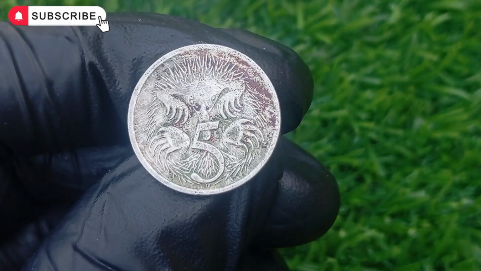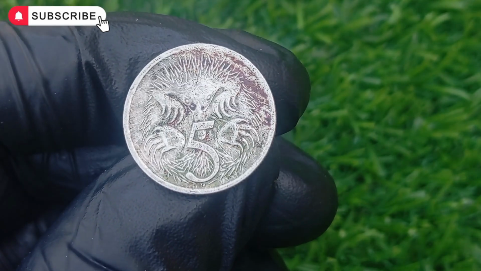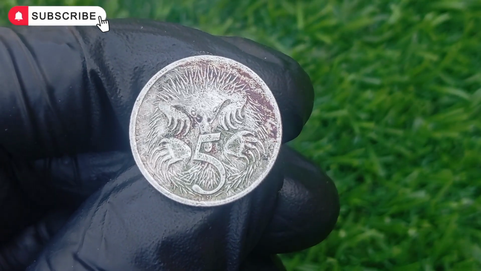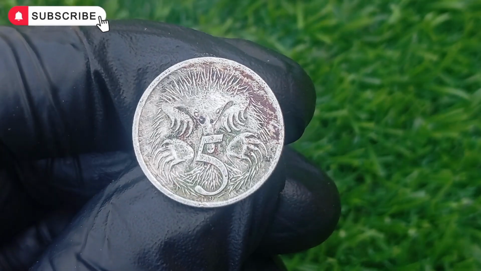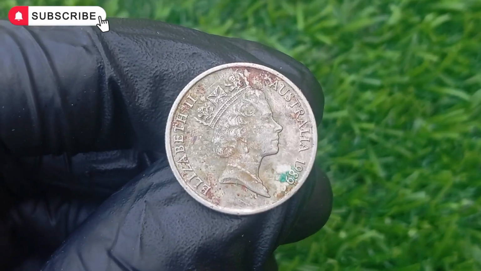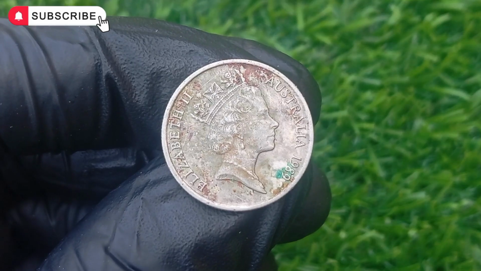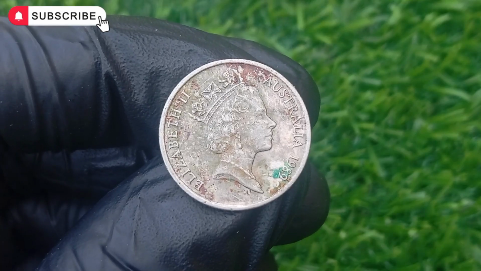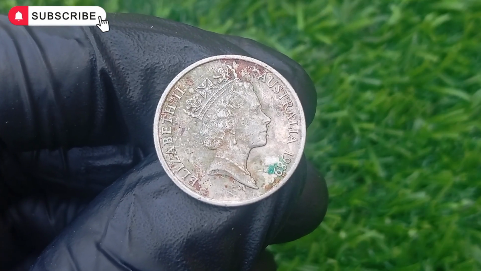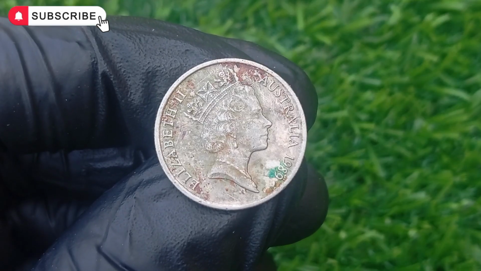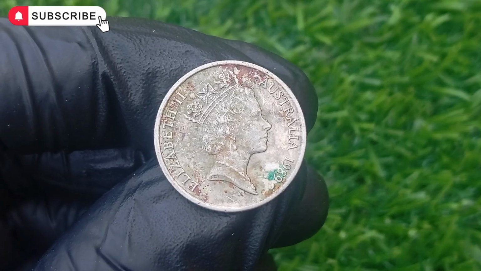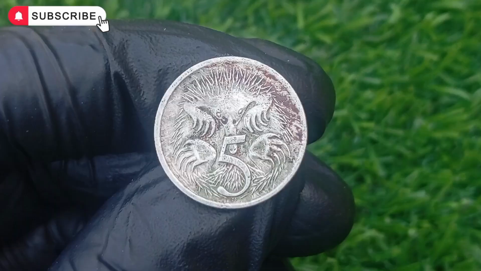Issued by the Royal Australian Mint, this coin forms part of Australia's decimal currency system, introduced in 1966, when the country transitioned from the old pounds, shillings, pence structure to a modern decimal system based on the dollar and cent. The 5-cent coin, though small and often overlooked in daily life, carries immense symbolic and historical meaning as a product of national design, royal legacy, and enduring craftsmanship.